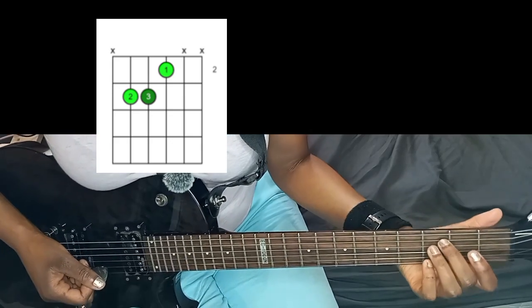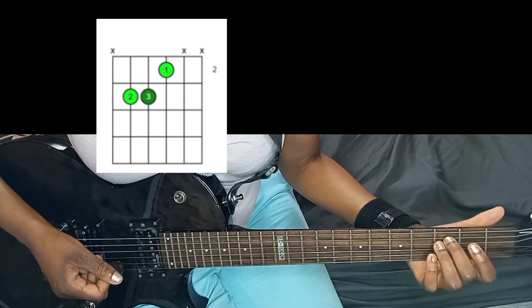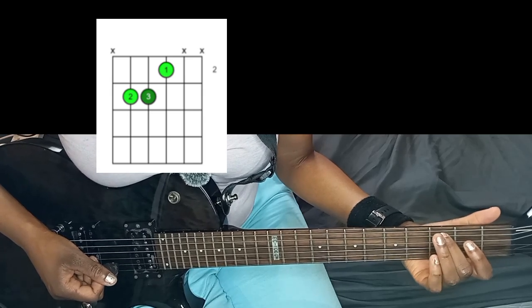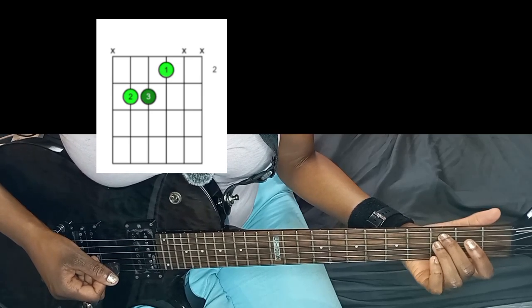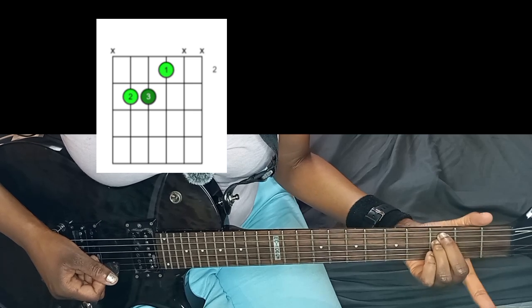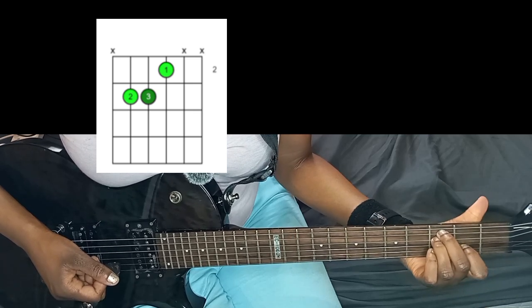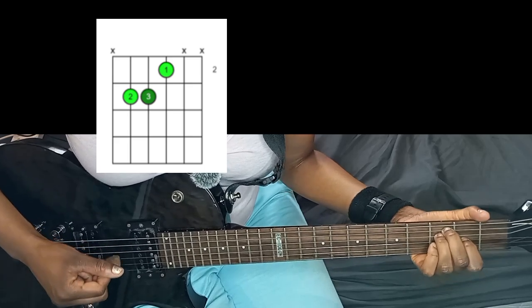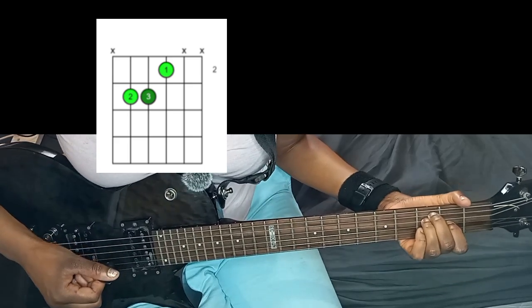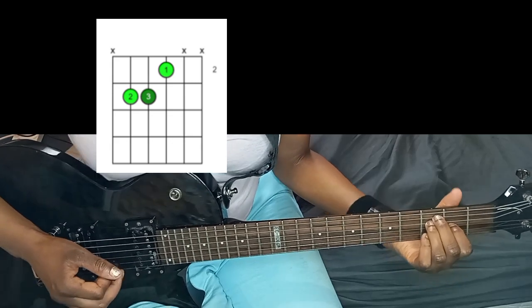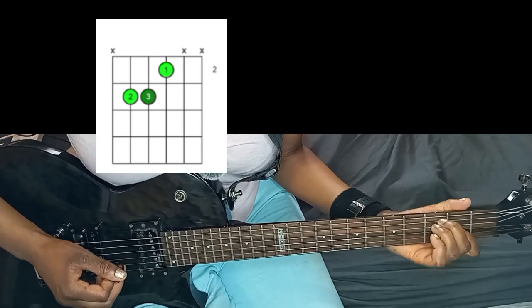Okay, number 5. Alright, so you put your second finger on the 3rd fret, 5th string. Then your third finger on the 4th string, 3rd fret. Then your first finger on the 3rd string, 2nd fret. And then the top 2 strings are muted.